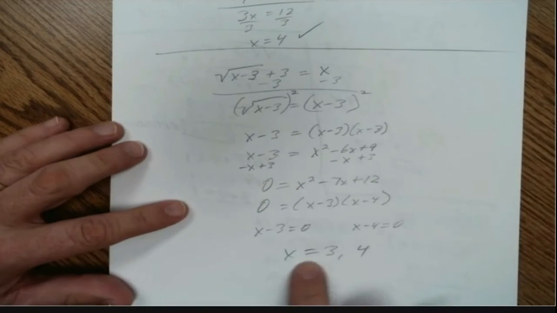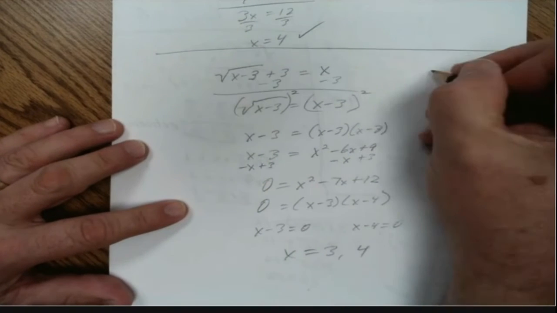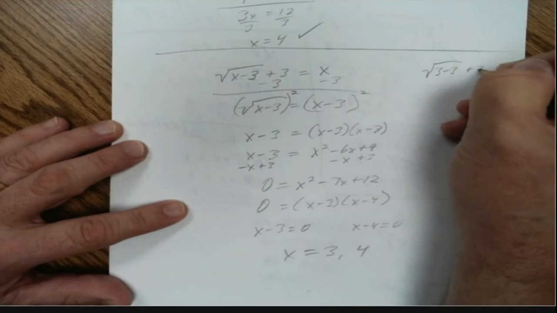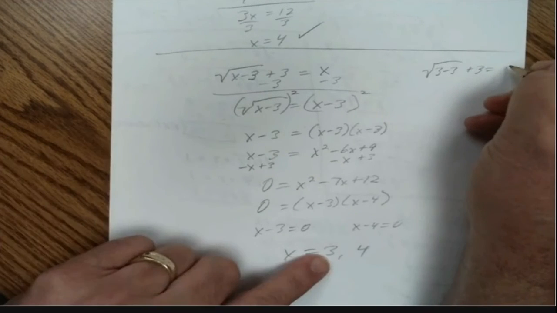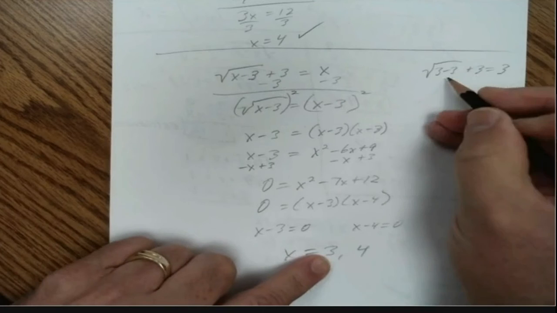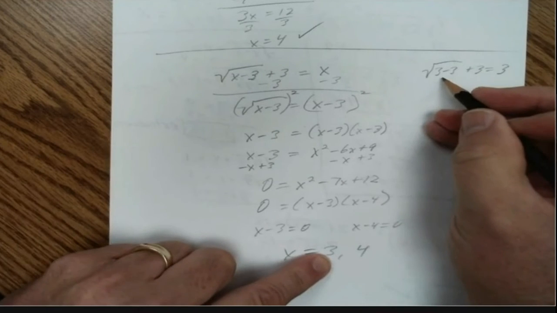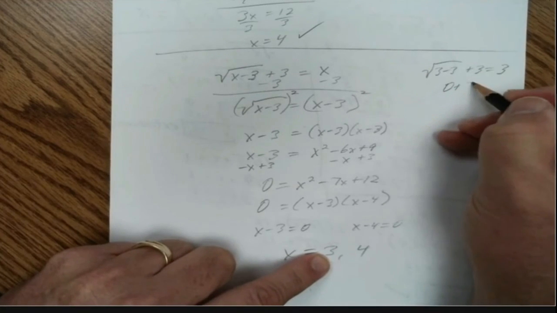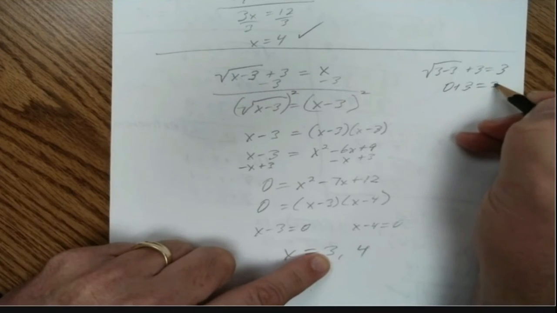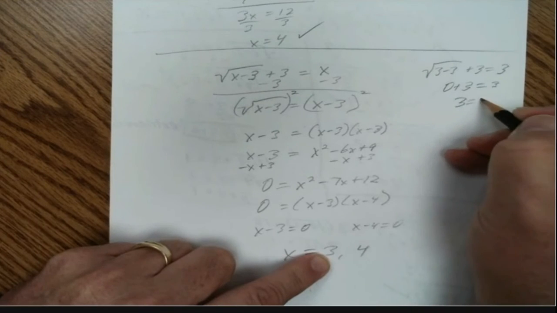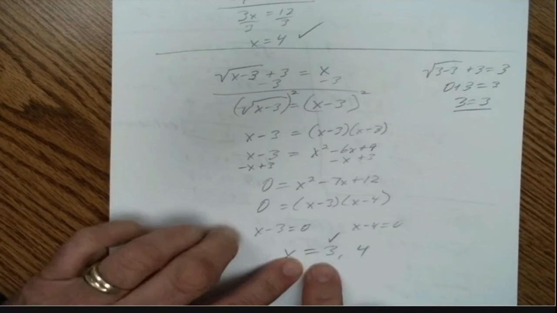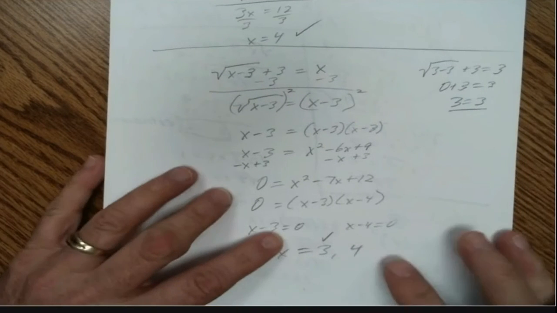So if x equals 3, the square root of 3 minus 3, plus 3 equals x, which is 3. Well, 3 minus 3 is 0. So the square root of 0 is 0. So 0 plus 3 equals 3. So this is just 3 equals 3. That one checks out. It is not extraneous. Let's see if 4 also works.